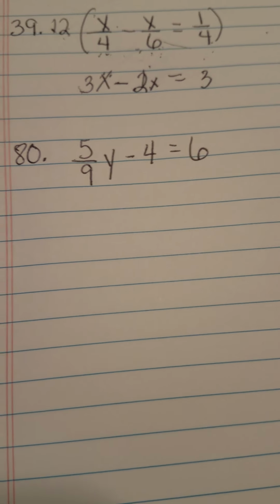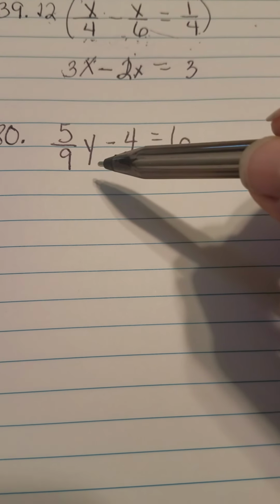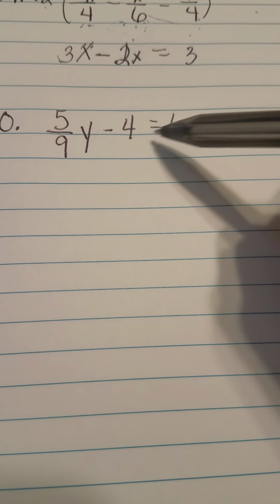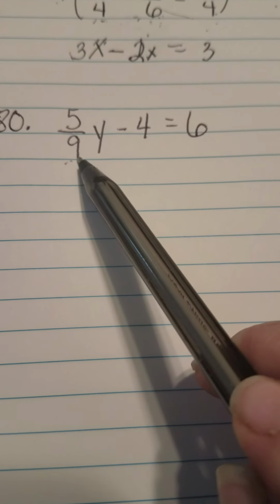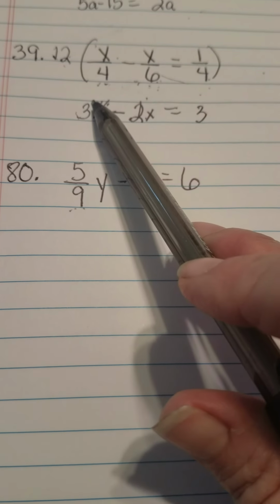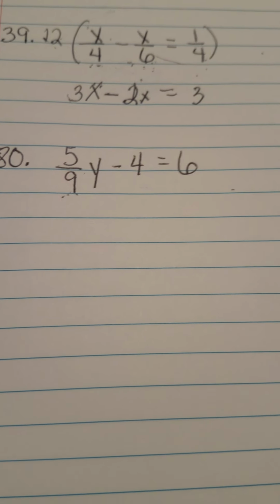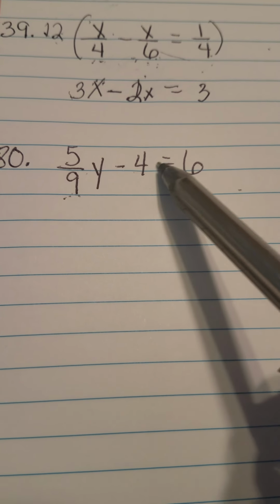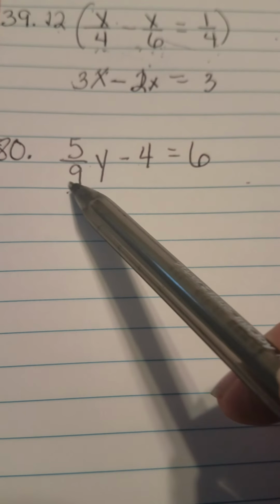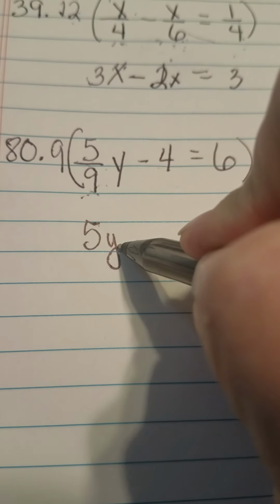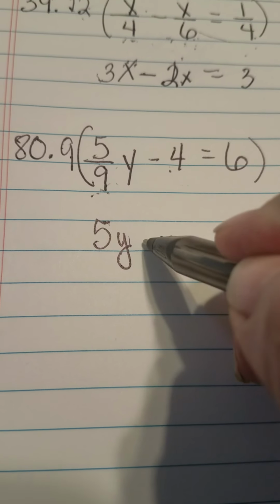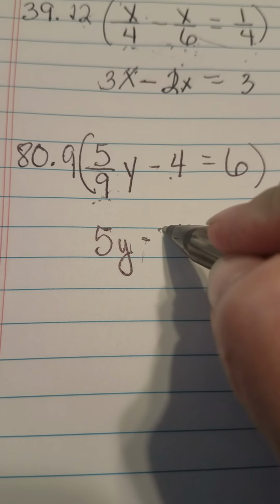Okay, so the last one we're going to do here is number 80. Now, this one is actually one of the not as difficult ones, but I just wanted to remind you real quickly, we can get rid of this fraction just like we did up here on number 39 by multiplying by the common denominator. Even though these are not set as fractions, our common denominator would be 9. So we can multiply this entire thing by 9. These two 9s will cancel, and you're left with 5y right there. And then you would do 9 times 4, which is negative 36.